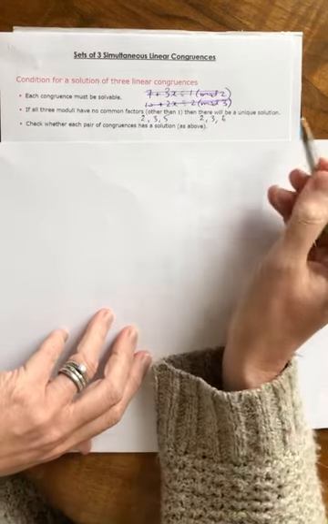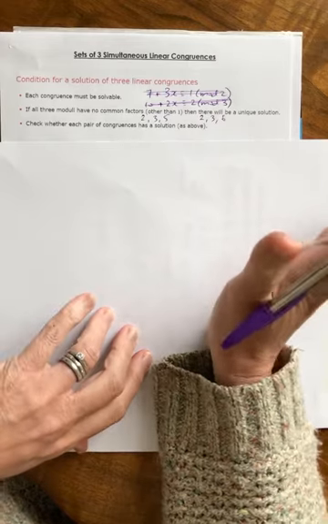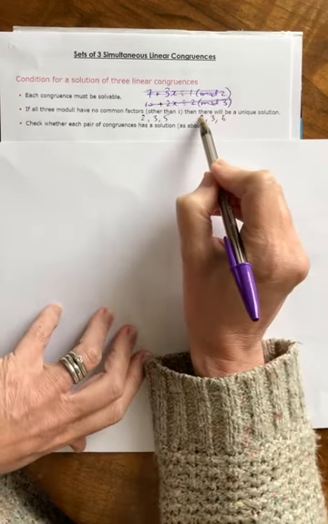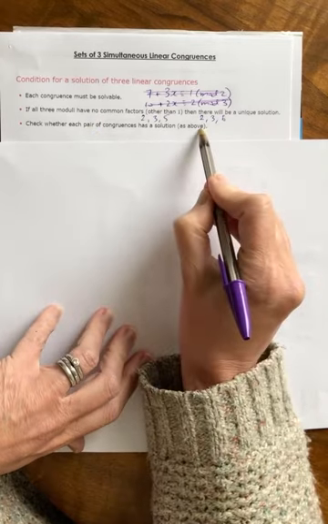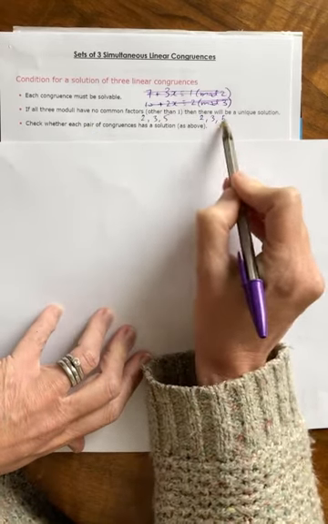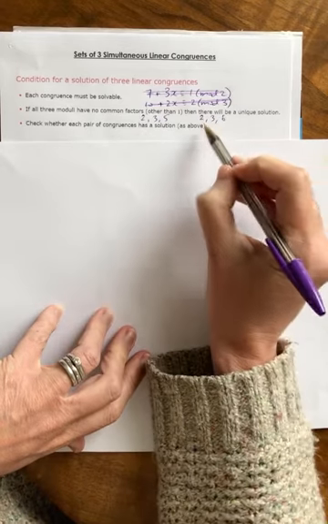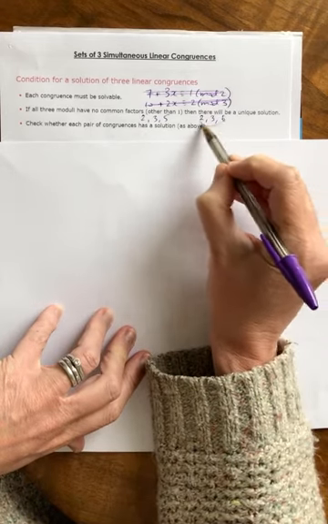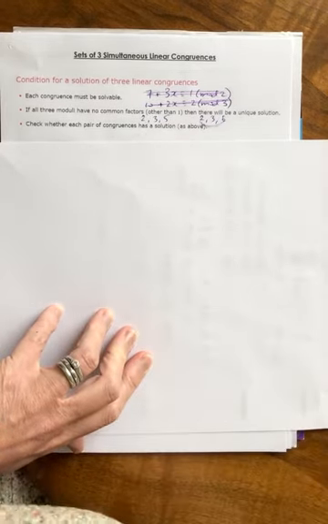So there still might be a unique solution, but you could have a problem. And that's where the third part comes in. You could have a problem, but you've got to check within pairs. And of course, the pair you would check is the suspect one, so you'd check the one that had the 2 and the 6 as their modulus. You'll see how that works in this example here.